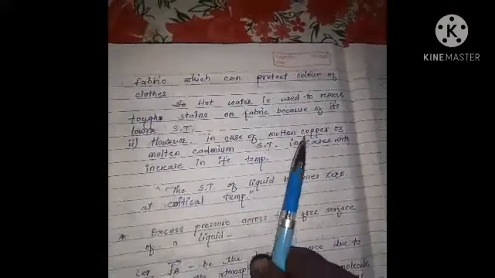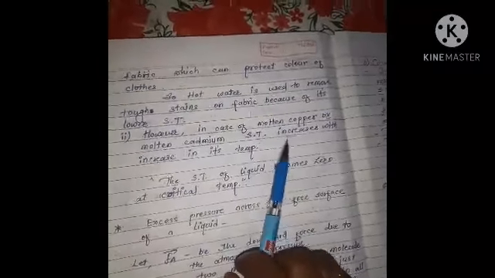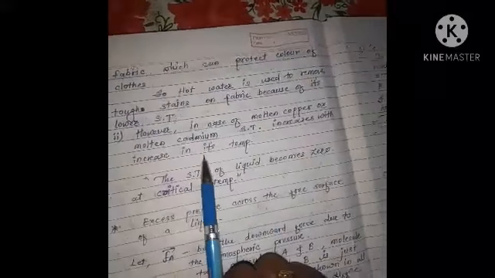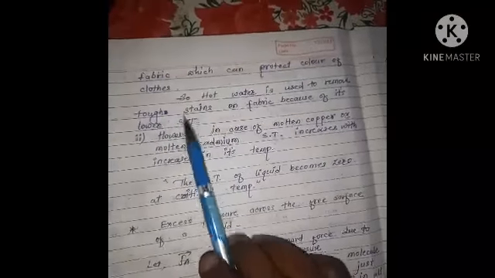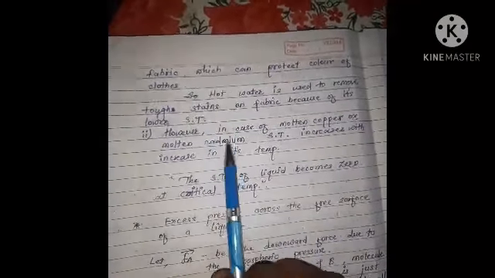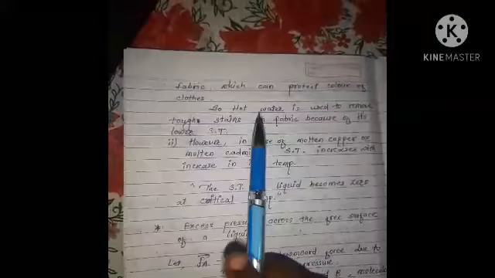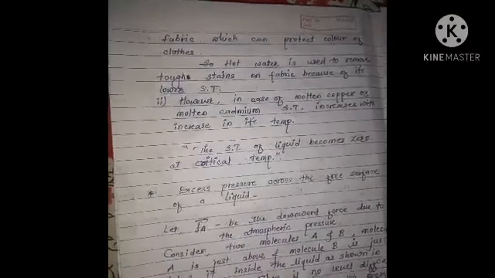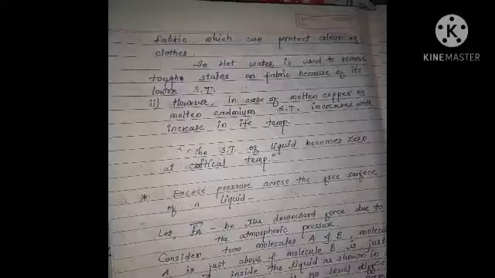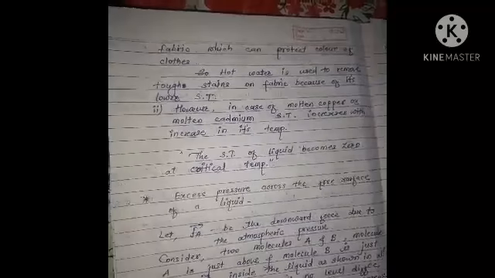However, in the case of molten copper or molten cadmium, surface tension increases with an increase in temperature. This is opposite. These two things are opposite for water and for these two substances. Thus, the surface tension of different liquids becomes zero at a particular temperature.